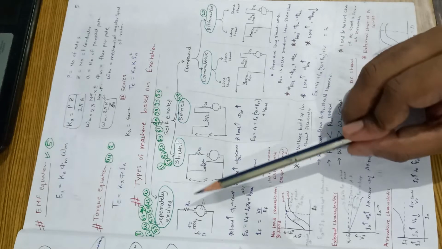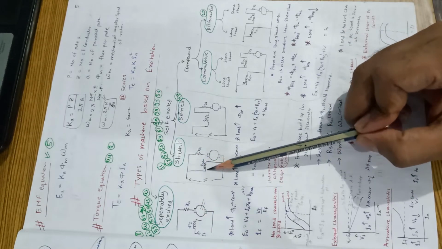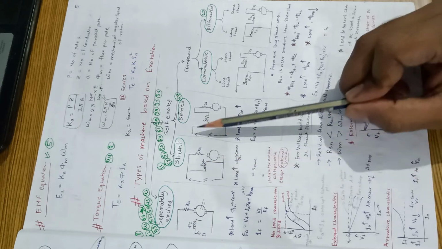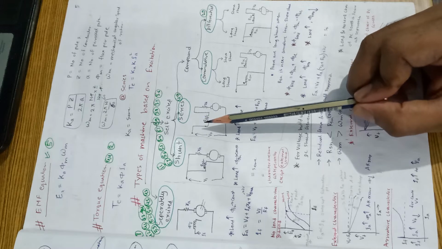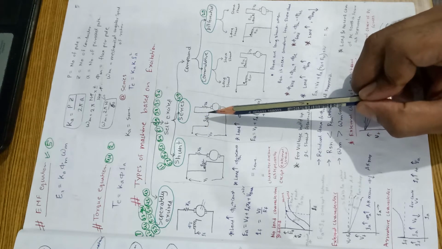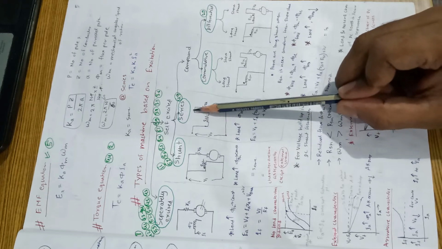And when we talk about shunt, the shunt field is connected in parallel with the terminal. For the series motor, the field is connected in series with the armature.